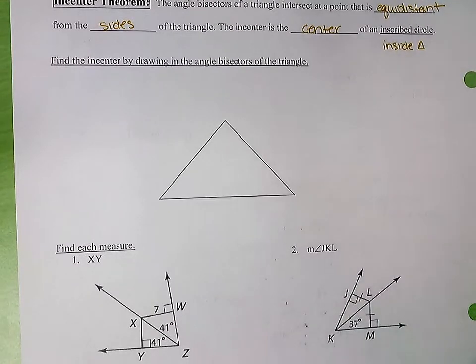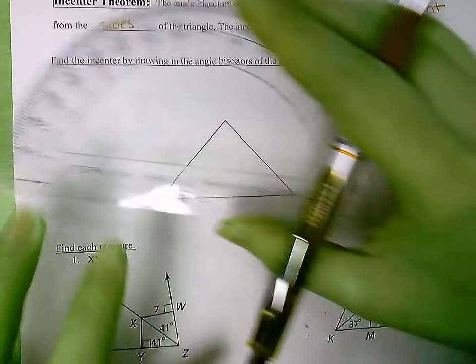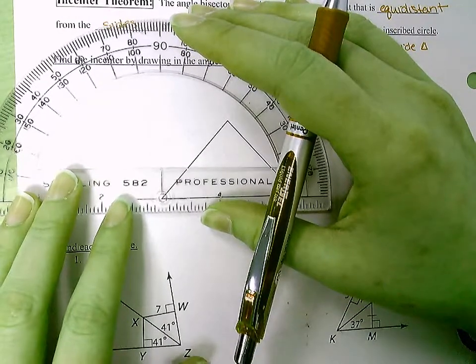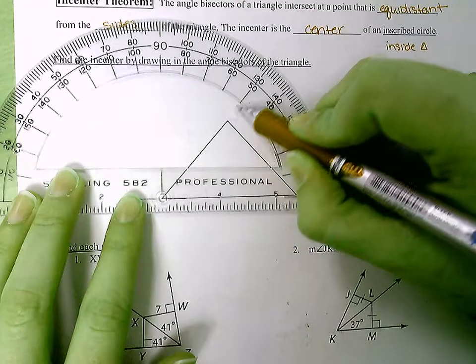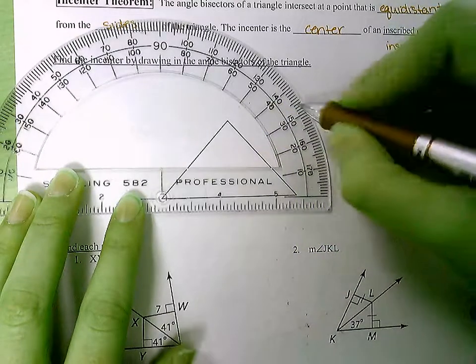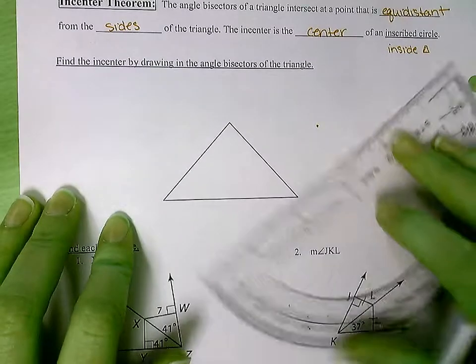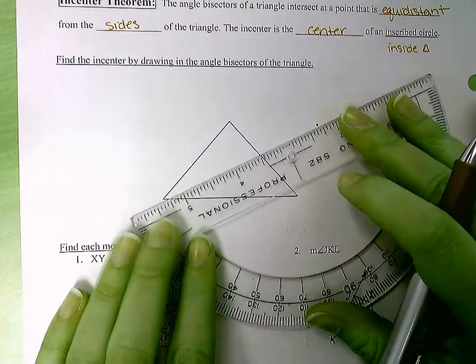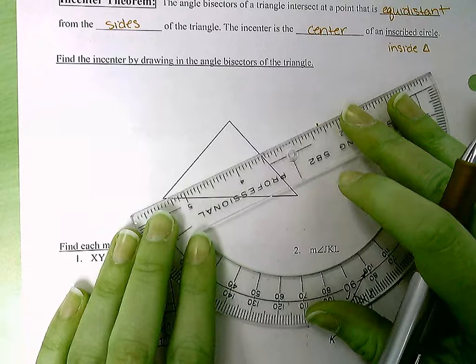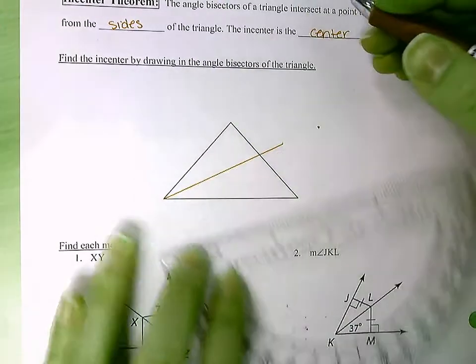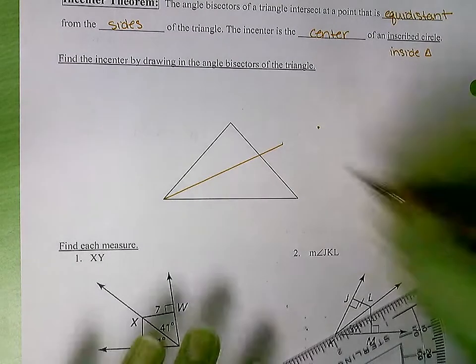So take your protractor. You have to do this 3 times. Line up your angle. Find its angle measure. Divide it in half. And connect. Make sure you cross over to that opposite side.